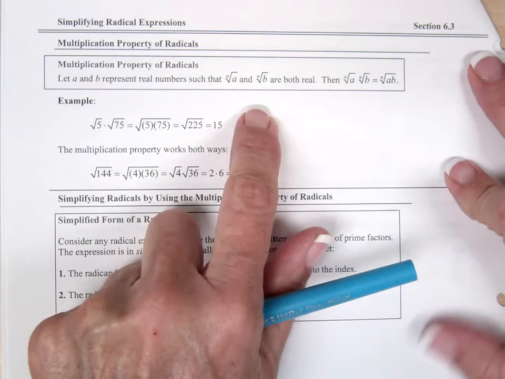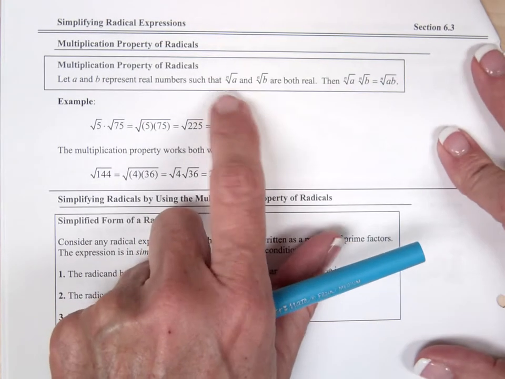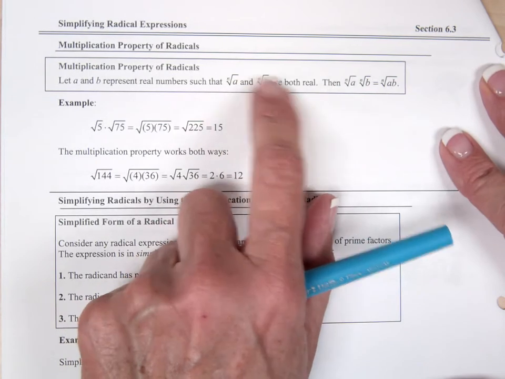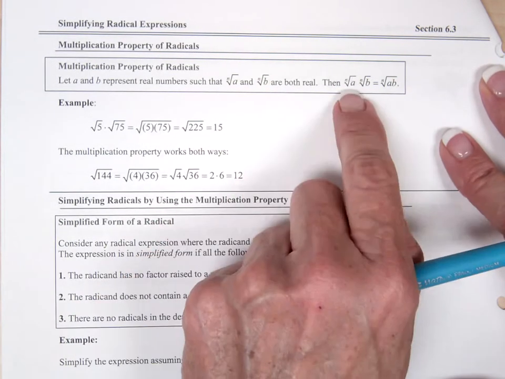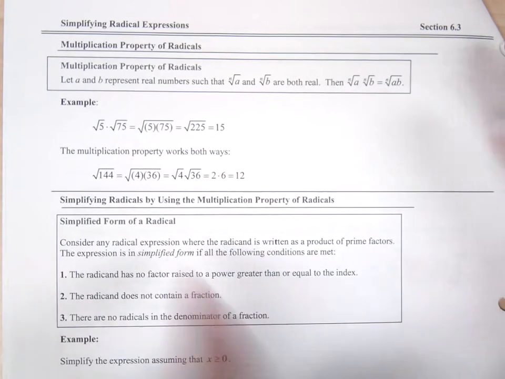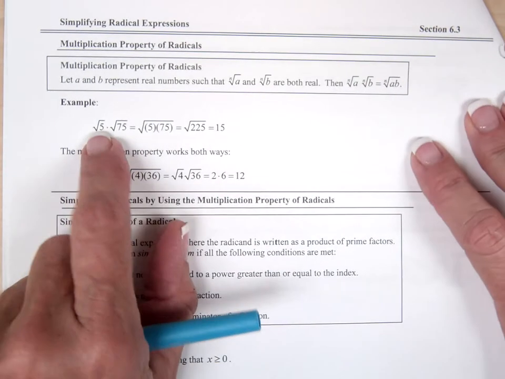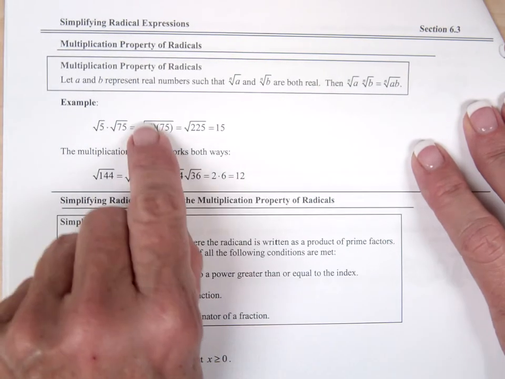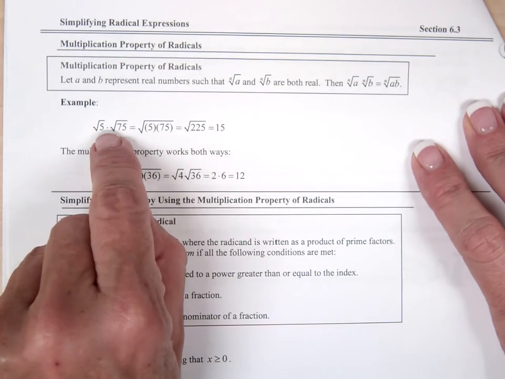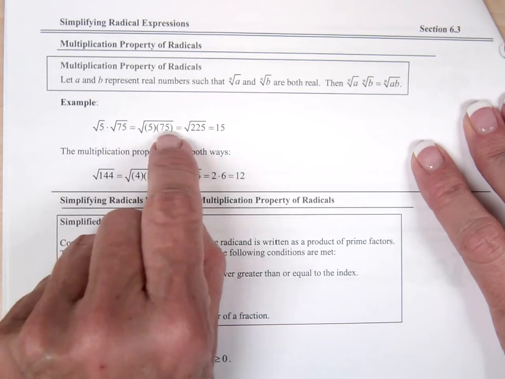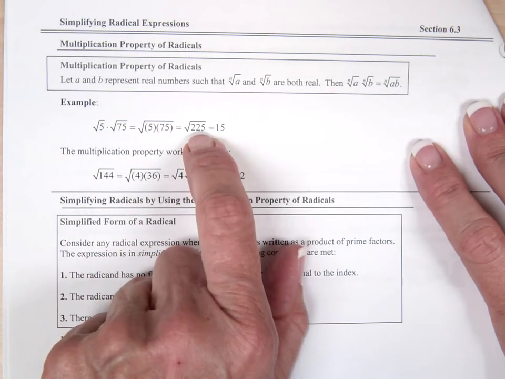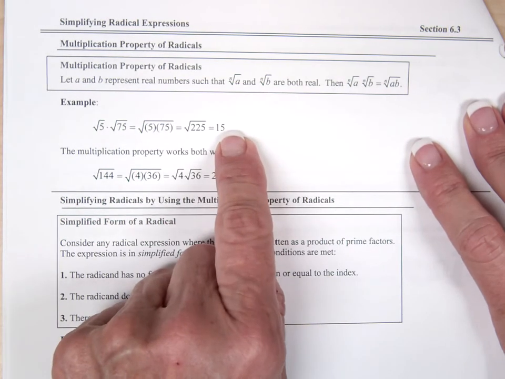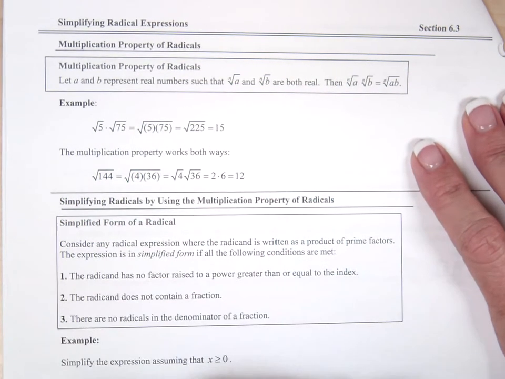So the multiplication property says that if we have two radicals that have the same index, we're allowed to write them under a single index. As an example here, these both have an index of 2. Therefore, we're allowed to write them under a single index and do whatever operations there, 5 times 75. Then I get the square root of 225, which is just 15. 15 times 15 is 225.